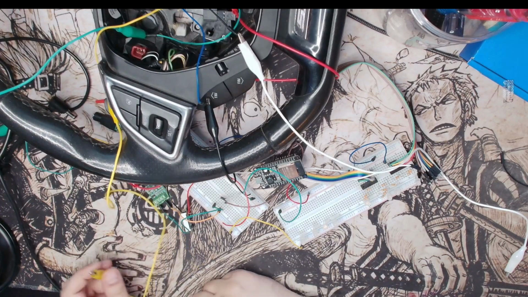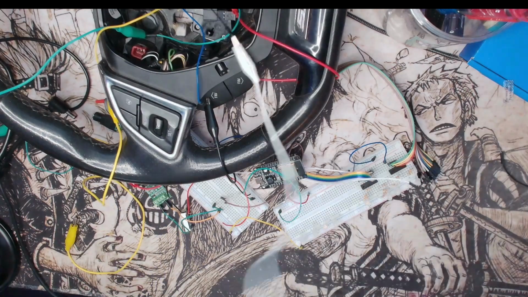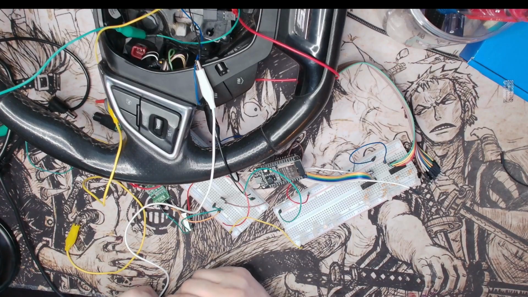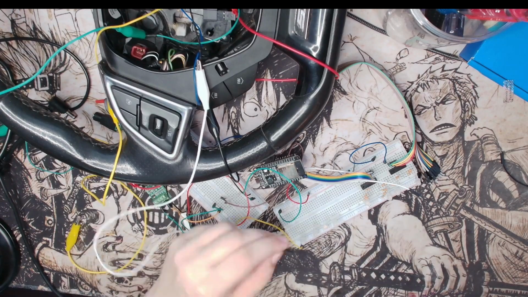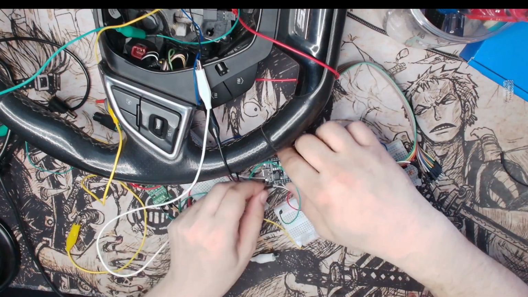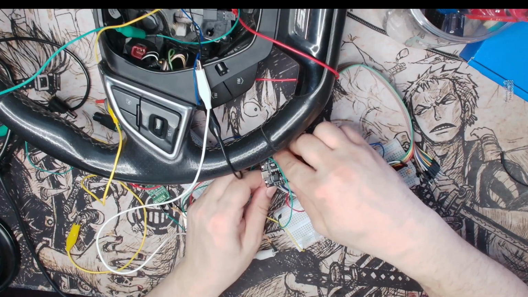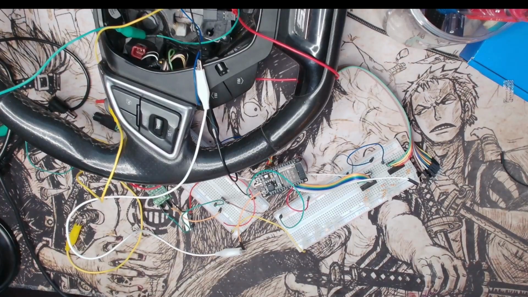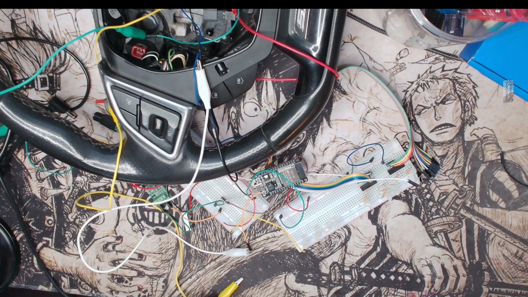So what I'm going to do is take my feed, which is white here, and attach that to my 3V3, right? Because I'm going to send a 3.3 voltage through here, and then I'll measure my ADC signals as it gets returned to me.